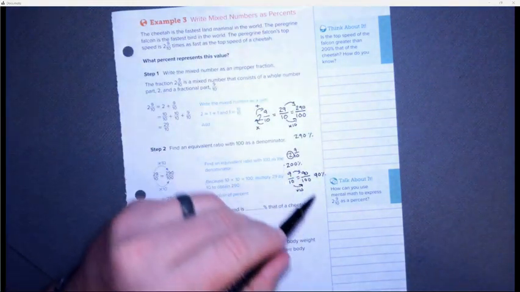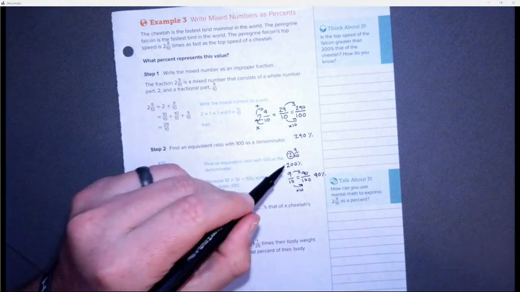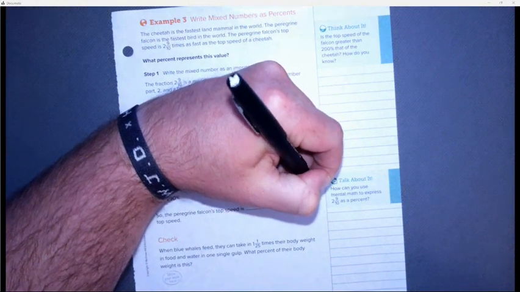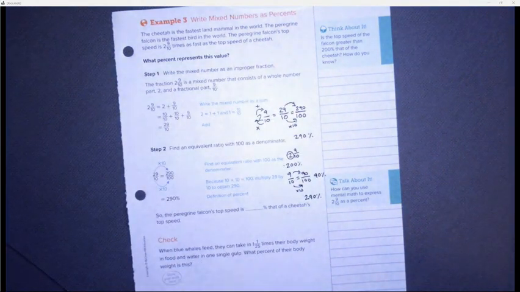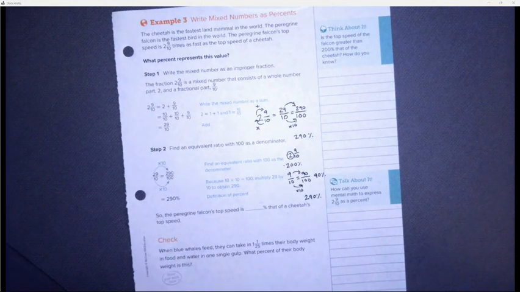And I'm just going to add these two together, since it's 2 9/10, so 290%. Either one of these methods will work, so whichever one you like, I encourage you to use.